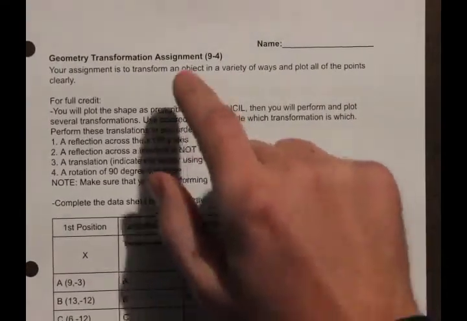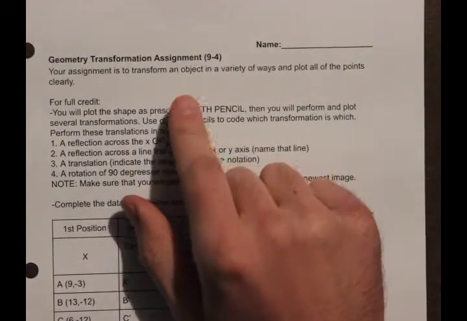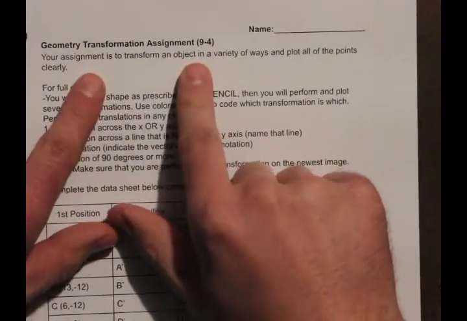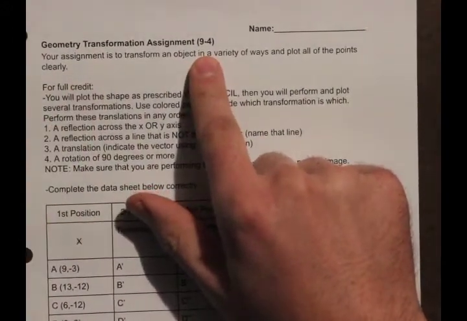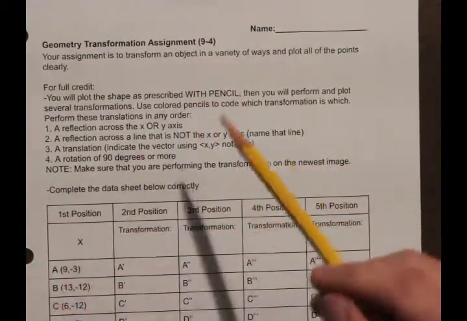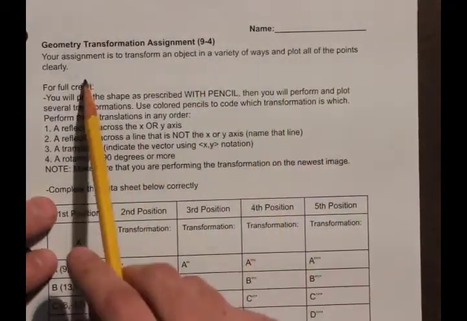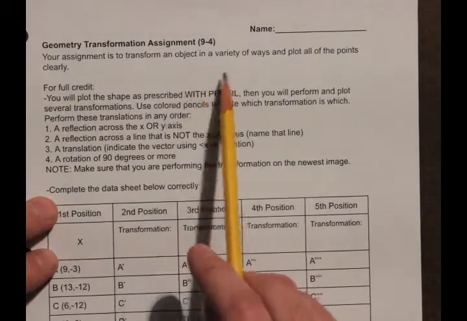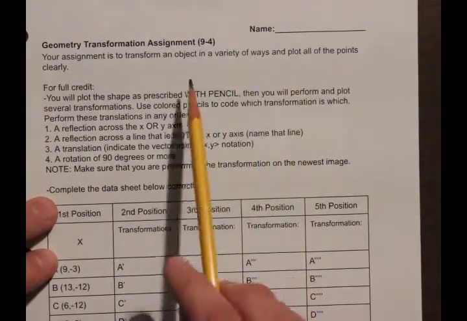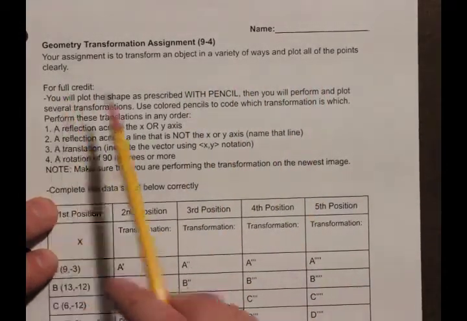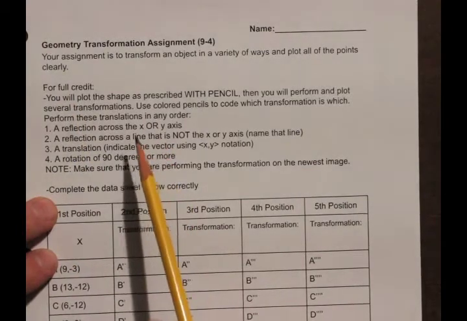All right, I'd like to do an explanation for how to do this transformation assignment here, 9-4. So let's just kind of go over it. Your assignment is to transform an object in a variety of ways and plot all the points clearly.